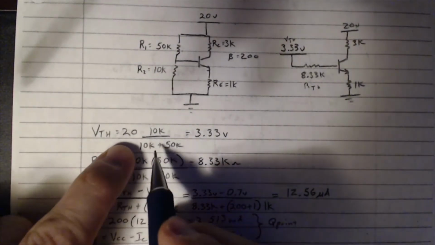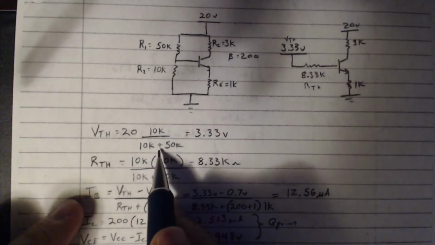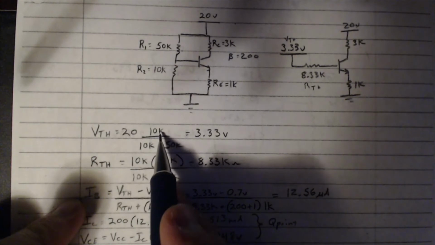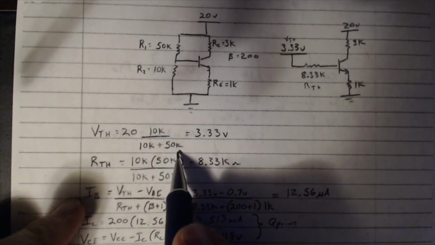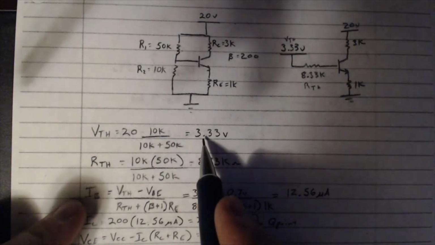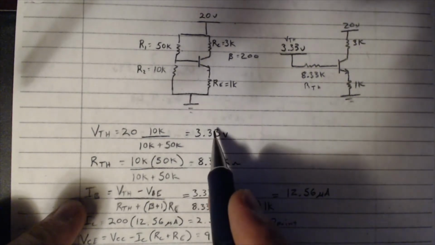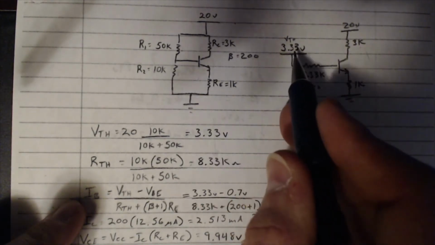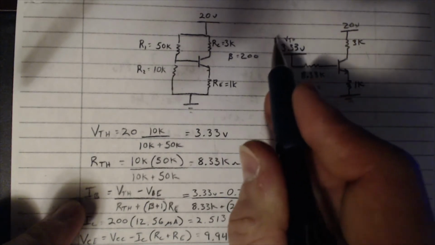VTH here is going to be equal to, well, it's just our voltage divider equation, right? So 20 volts times 10K divided by 10K plus 50K, we end up with 3.33 volts. That's our VTH. So we plug in 3.33 volts over here. That's how we get that value.